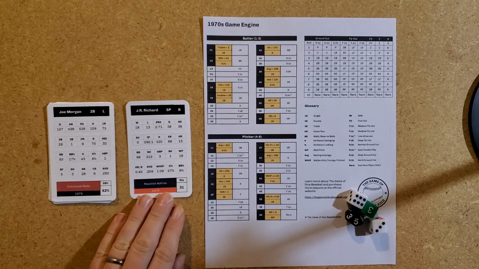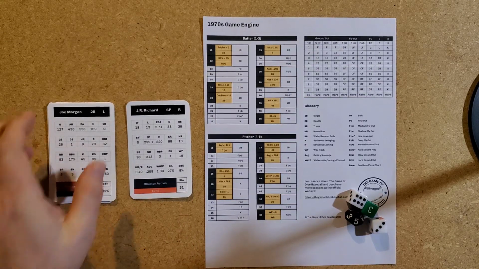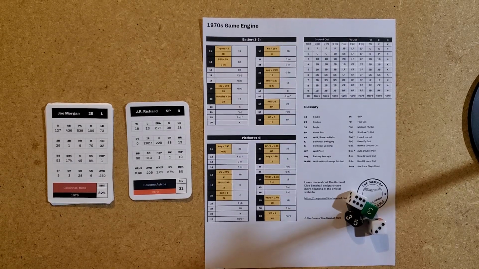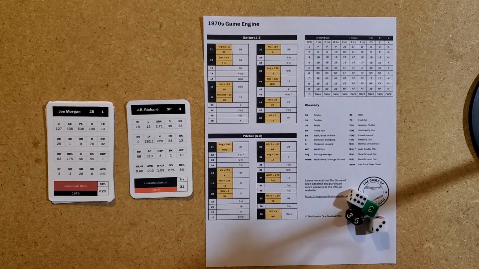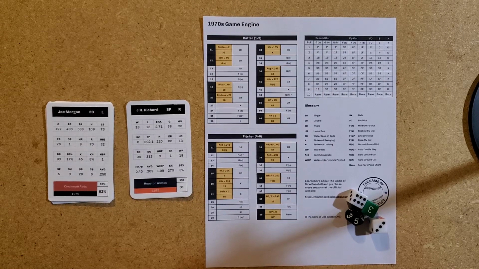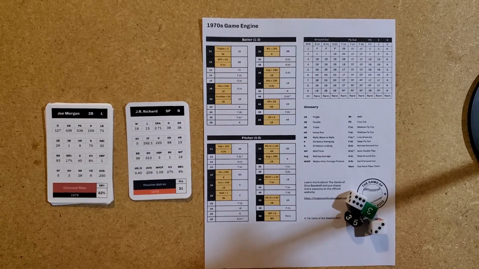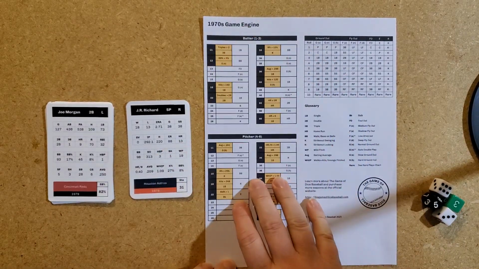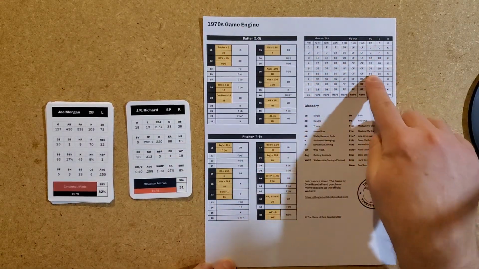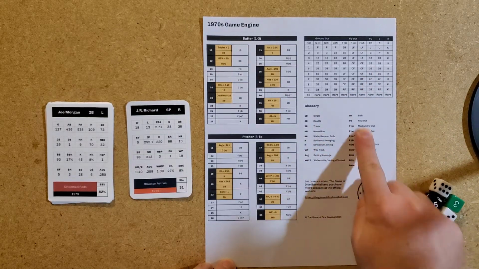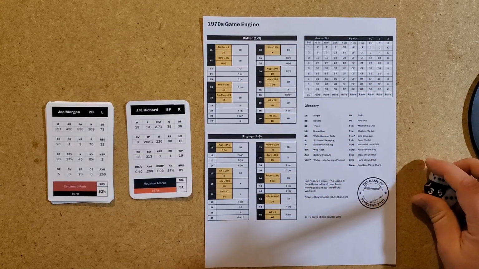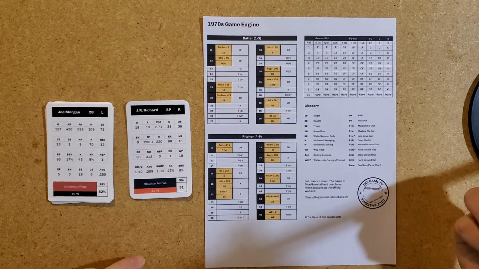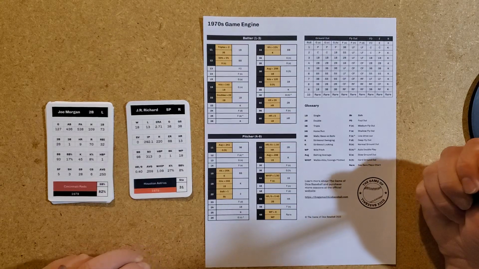So we have J.R. Richard for the Astros, and he'll be facing off against several hitters from the 79 Cincinnati Reds. These are actual matchups; this happened during the 79 season. We have our game engine chart with our conditionals, our player finder, and a few things for the glossary here. I have my charts and things over to the side, so I'm probably going to need those along the way. Let's just go through.